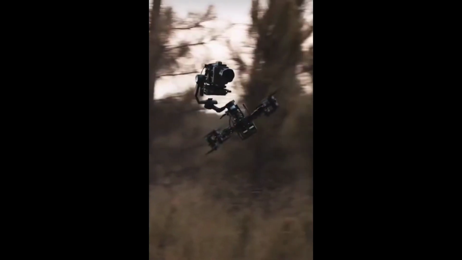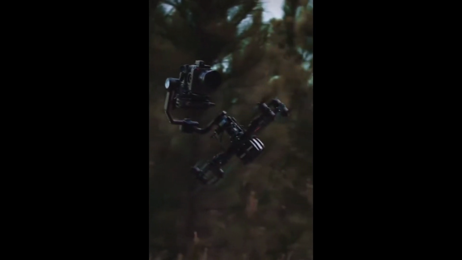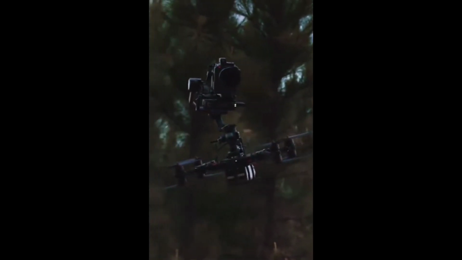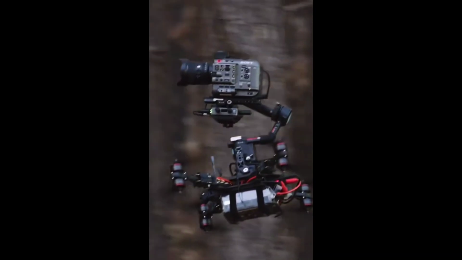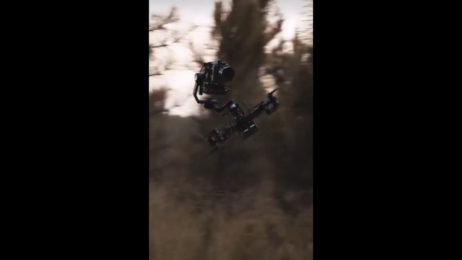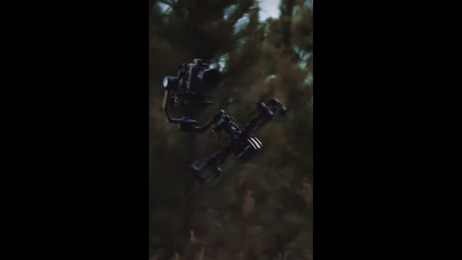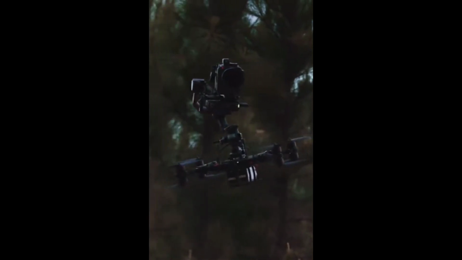ISO 100 to 6400 or higher, depending on the camera. Shutter speed 1/8000 sec to long exposure. Frame rates 24 frames per second, 30 frames per second, 60 frames per second, and even 120 frames per second for slow-motion. Color profiles: D-Log or RAW.